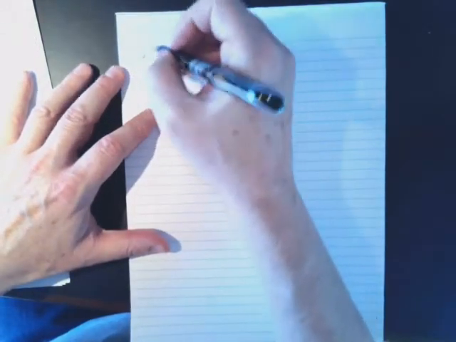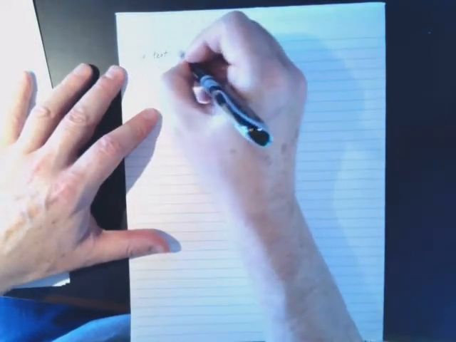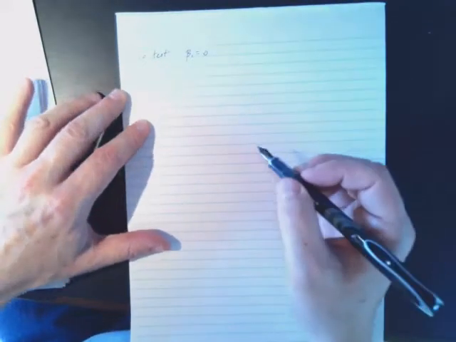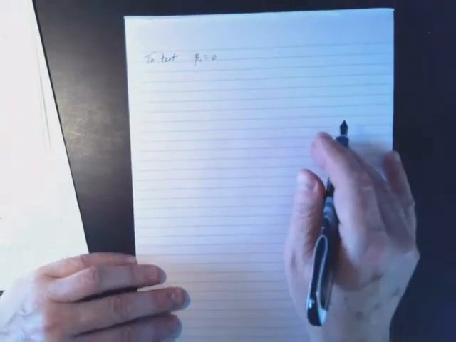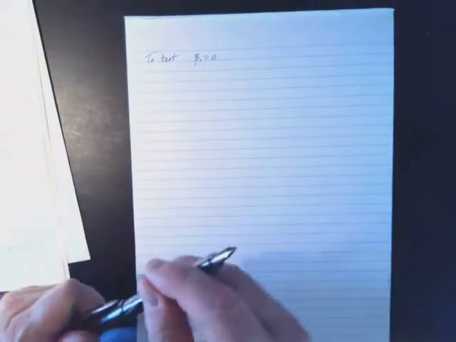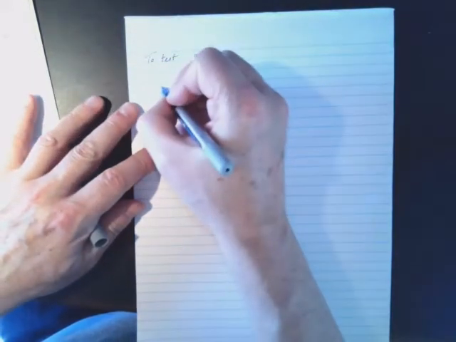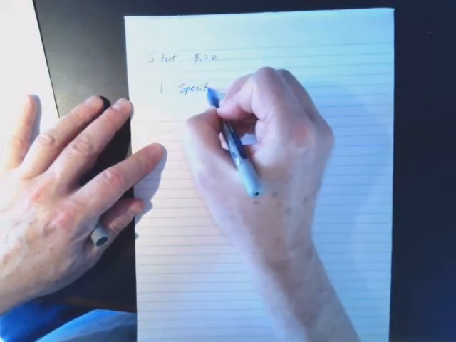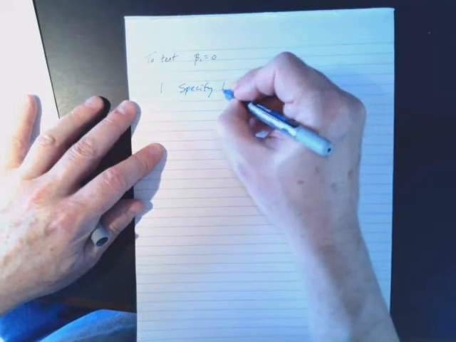So if we were going to test, let's say, that beta 1 equals 0. To test beta 1 equals 0, same steps as before. So we specify the hypothesis.